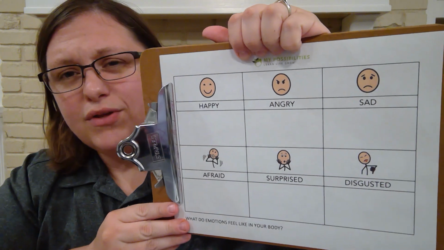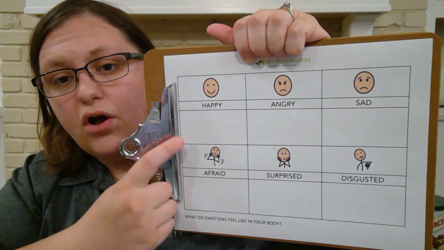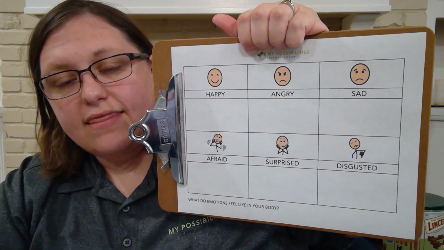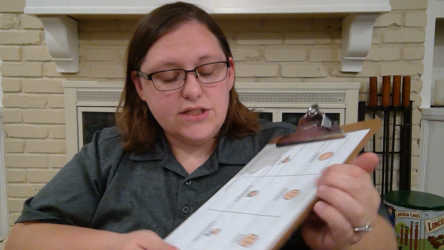However, what we are going to go through is this worksheet. This looks similar, but you'll notice that under all of those emotion words, there's a blank space. That blank space is there so that we can talk about what these emotions feel like in our bodies when we're feeling them. I'm going to write down some examples that are relevant to me and the way that I feel things, but that certainly does not mean it's the same for you.